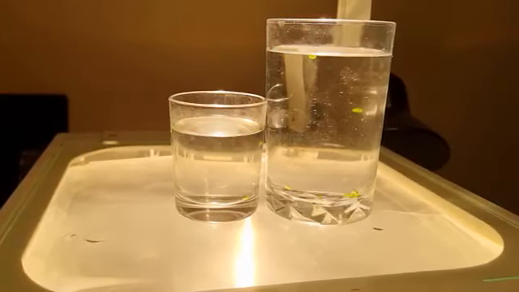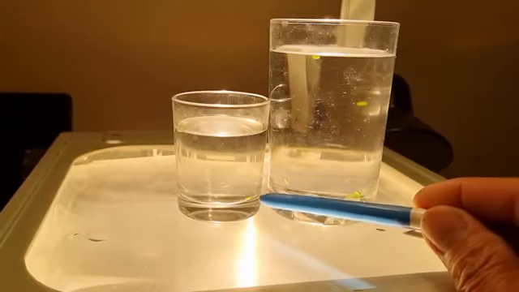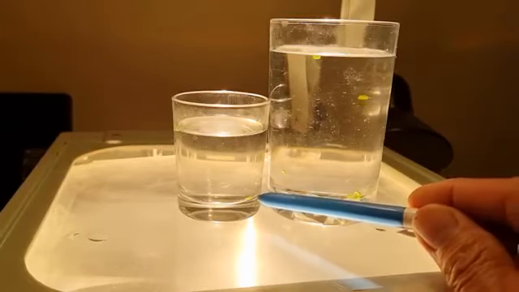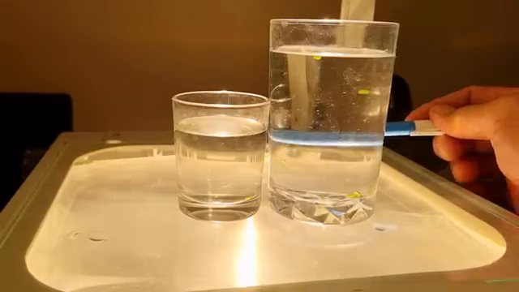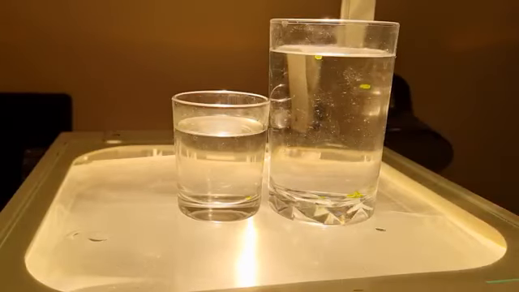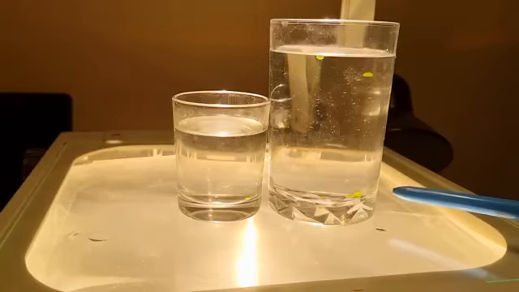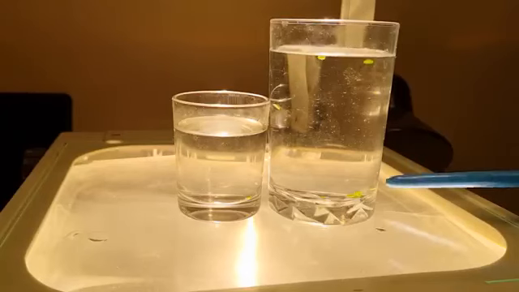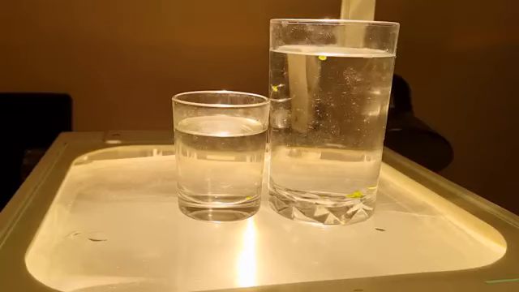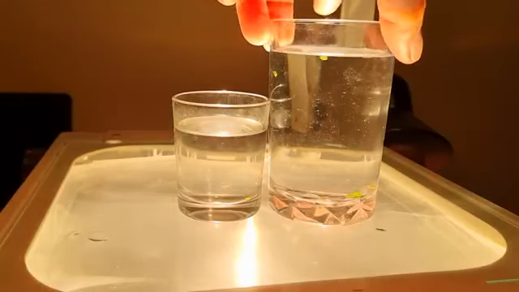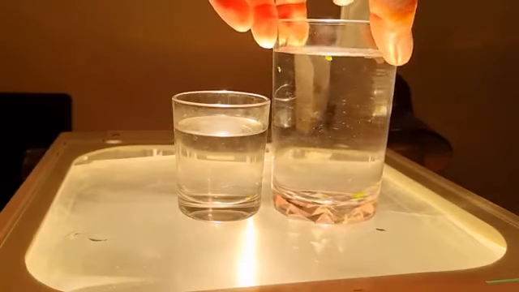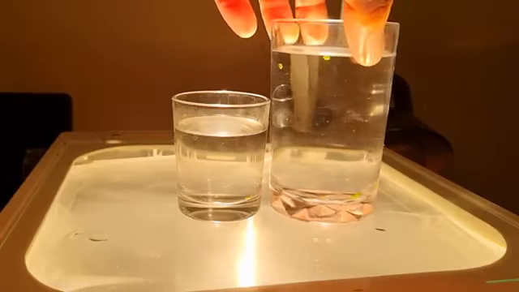One in this corner here. That one there from the big cup is going up now. There's 2 on this corner here. So we wait for those 2 so the camera can see that.